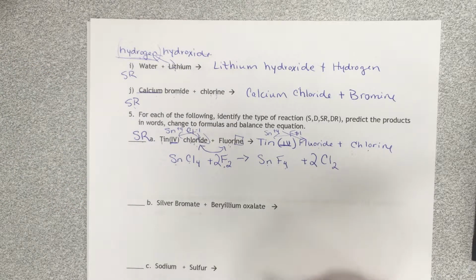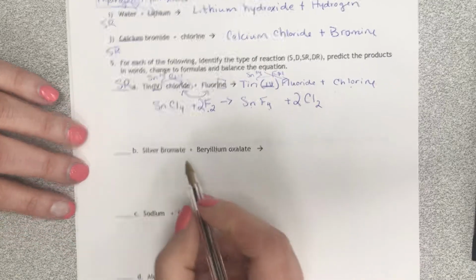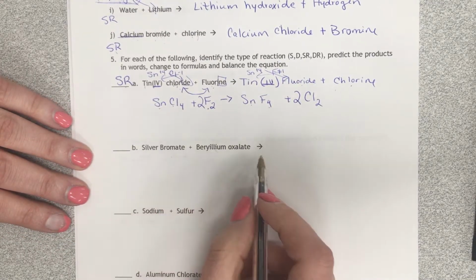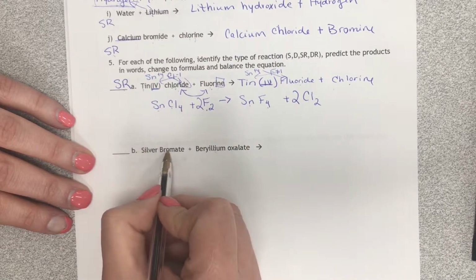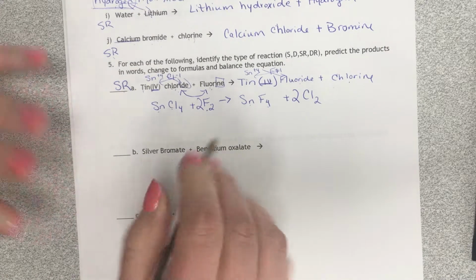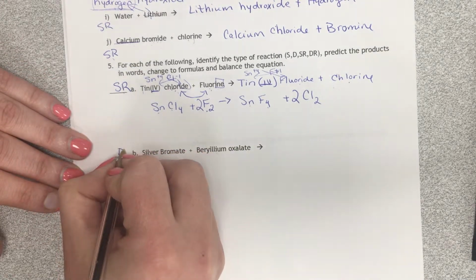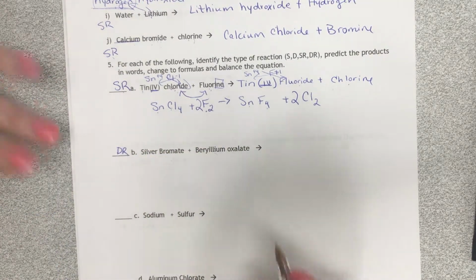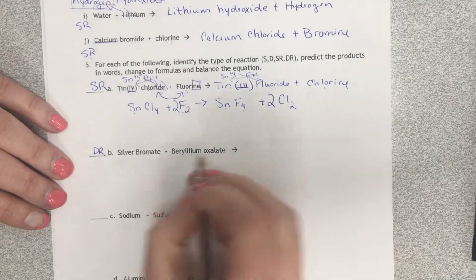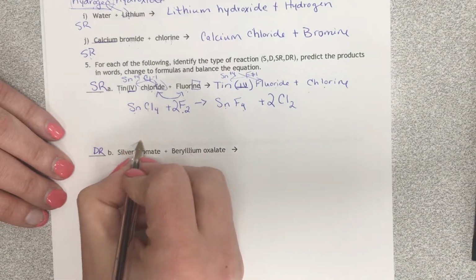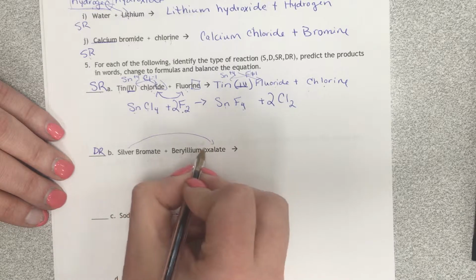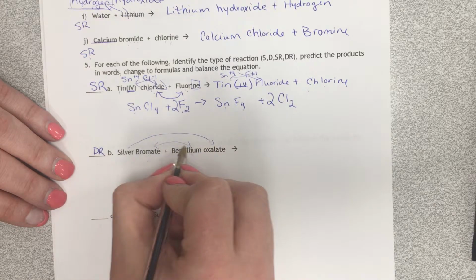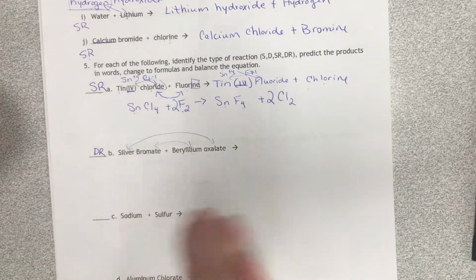All right, so next one, silver bromate plus beryllium oxalate. So this looks like metal, nonmetal, metal, nonmetal. It's just a double replacement. So we assume it happens and we just write our things. Double replacement would mean this is going to go here and this will be with this one. So they're going to basically switch partners.